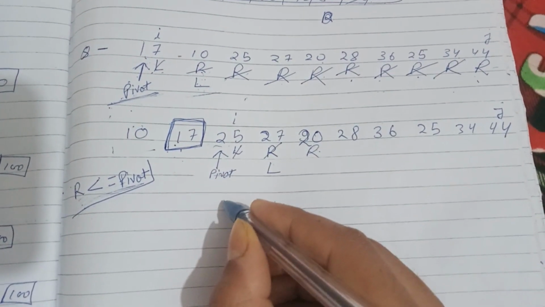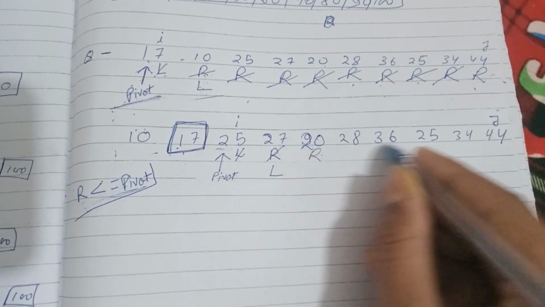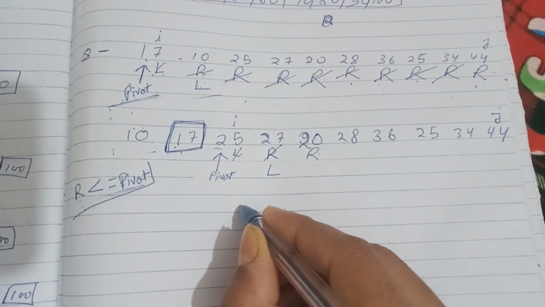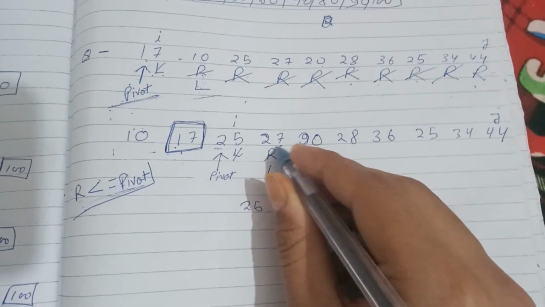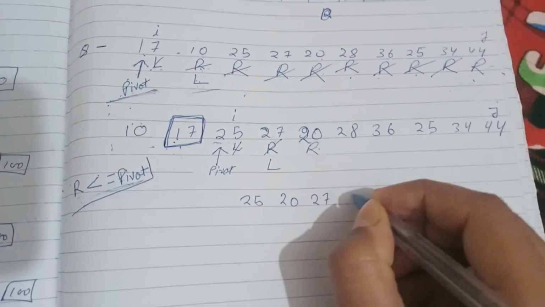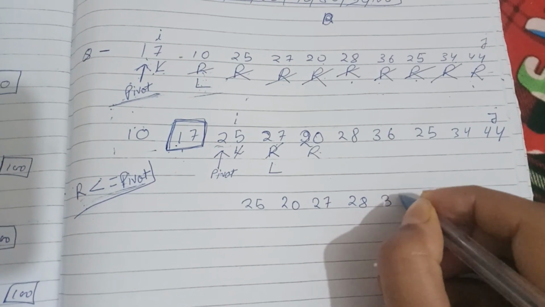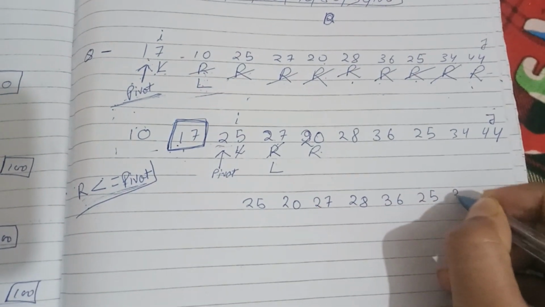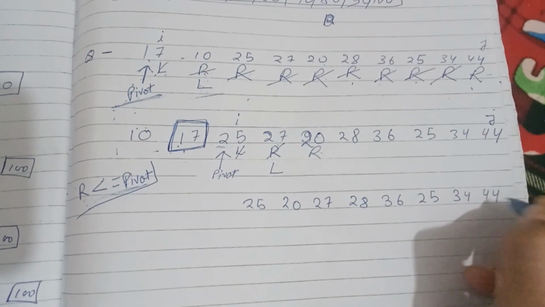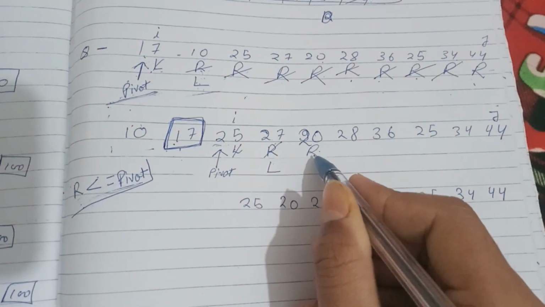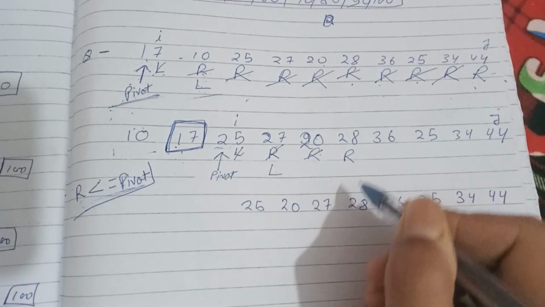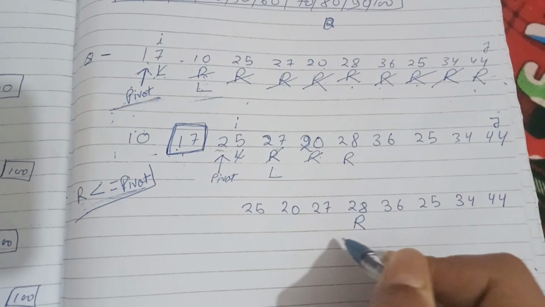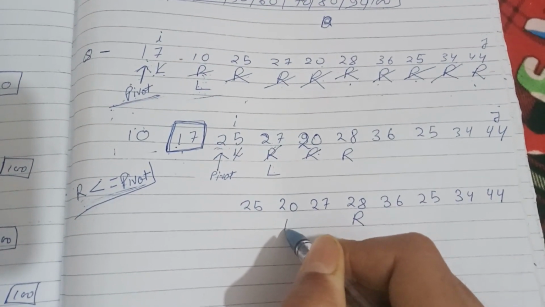Okay, now you will write this sequence as this: 25, 20 will come here, 27 will go here, then 28, 36, 25, 34, 44, and after doing so you increment R. So R will be here, L will be here.